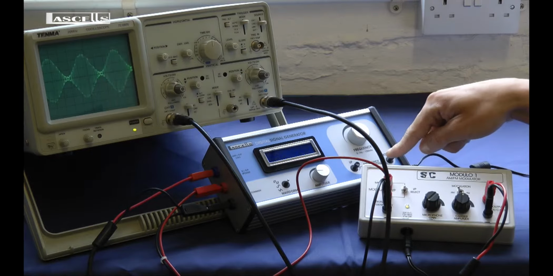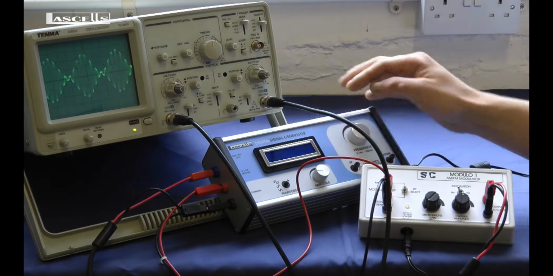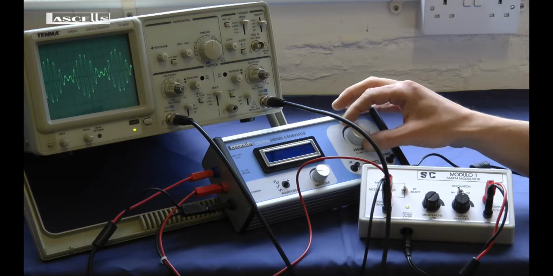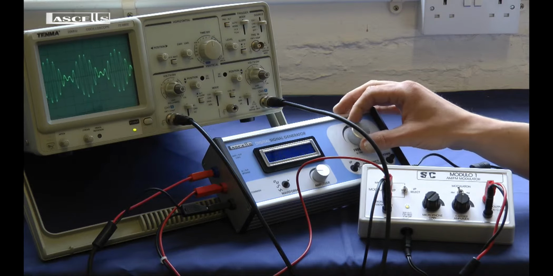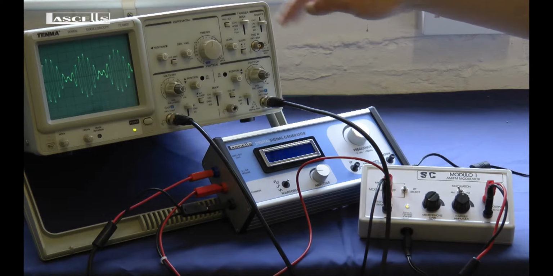To get both of these waves stationary on the screen, you're looking for your applied signal to be a submultiple of that 10 kHz. Otherwise the trigger function on the scope is only going to trigger on one of them and you won't get a stationary wave.